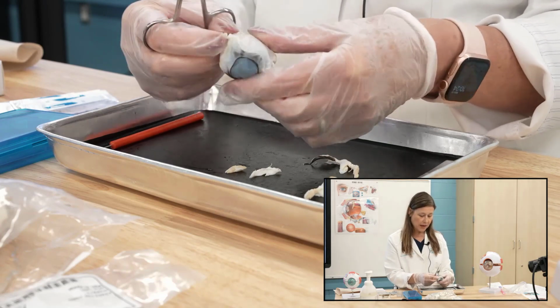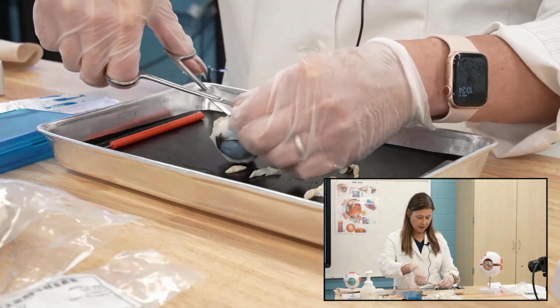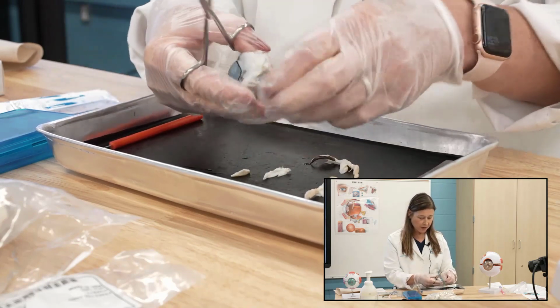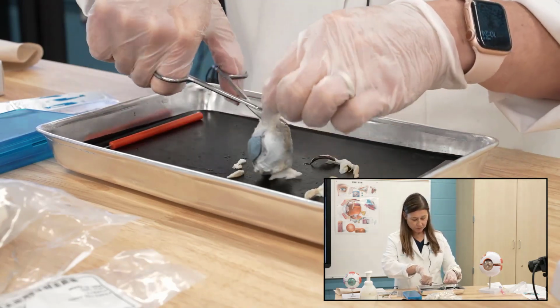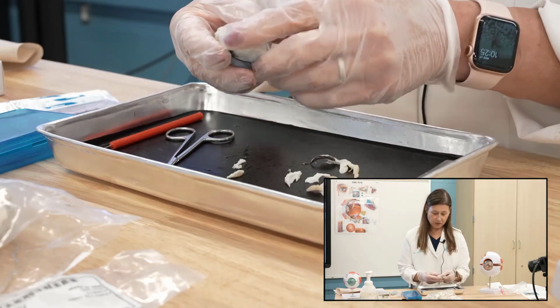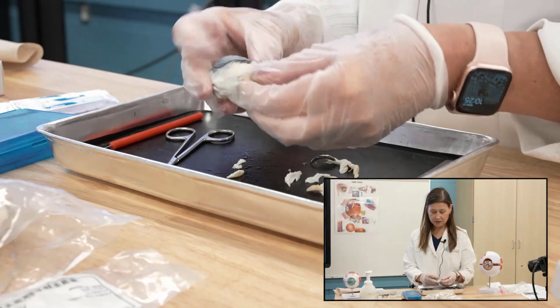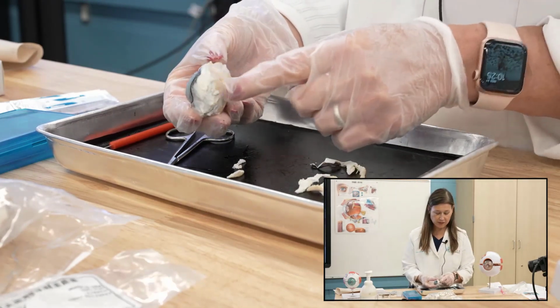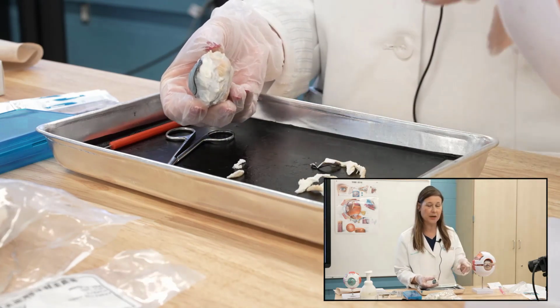We got a lot of this off, and now we're going to see the eye muscles. The muscles of the eye, look at that, are these brown structures. This right here is one. Can you see those brown structures, which are like the red structures on your model eye?